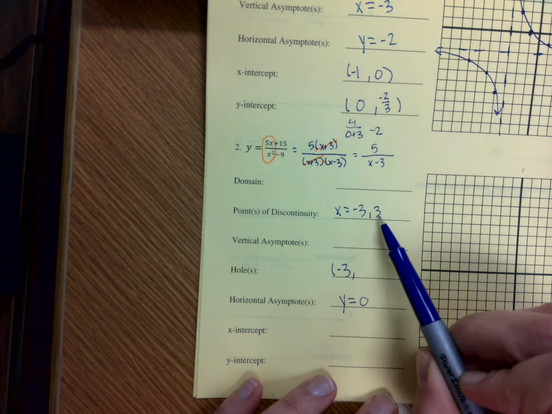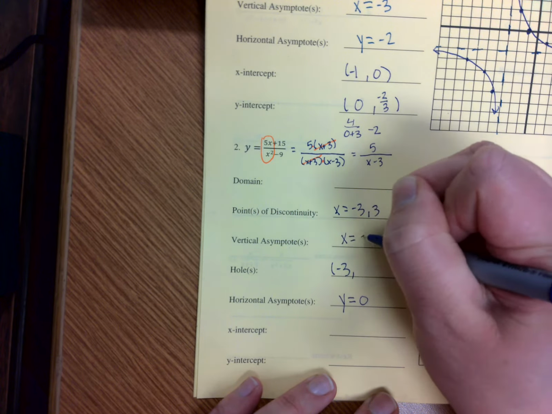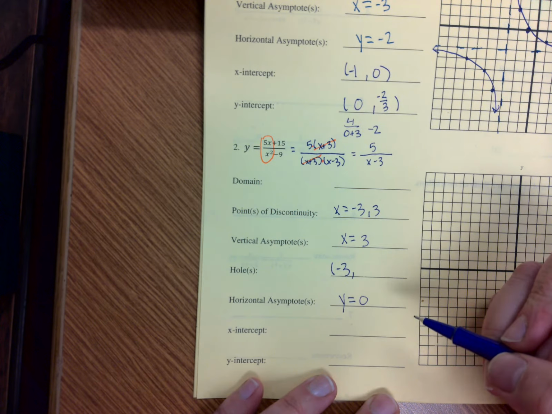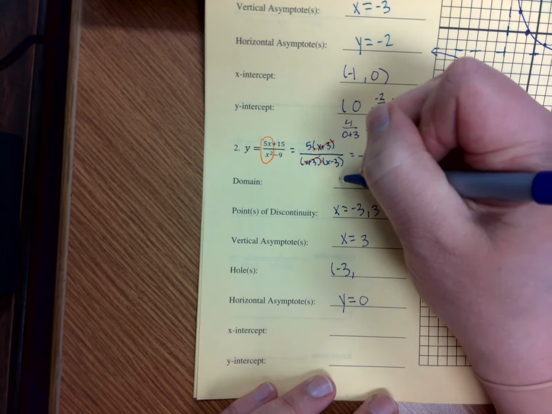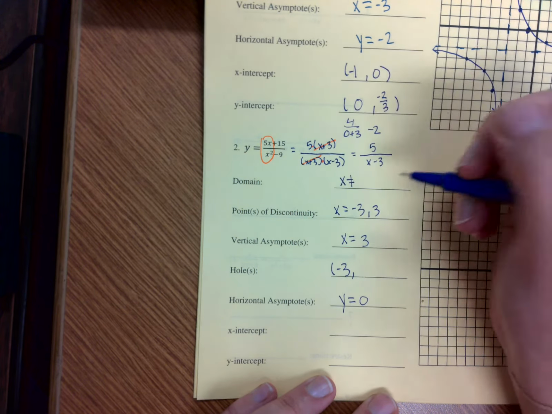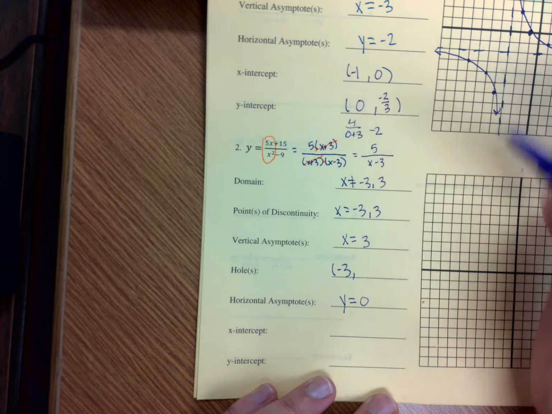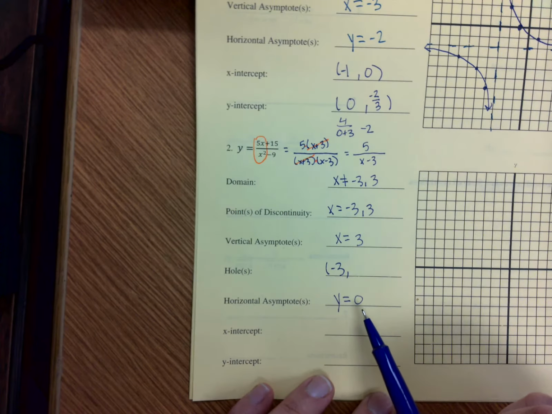Okay, so I have 2 points of discontinuity. One is a hole. That means this other one is going to be an asymptote. So x equals 3. Remember, these two, I didn't even write. I don't have range on here. Lucky ducks. My domain would be x cannot equal -3 and 3. These two should be matching. If I did put the range, it would be y cannot equal 0 because of this right here.